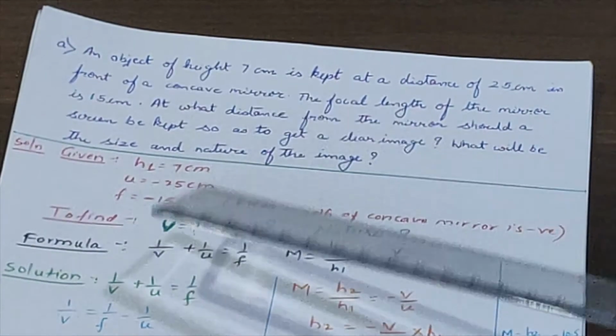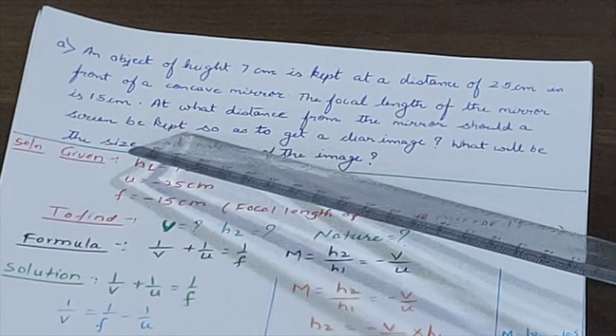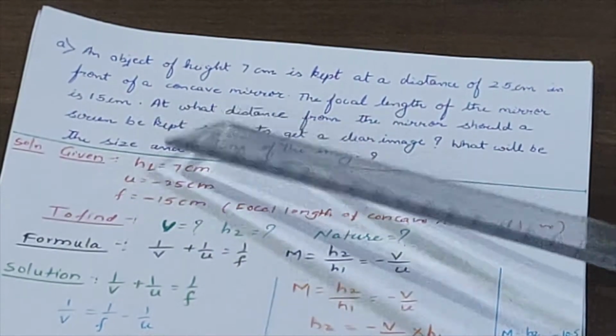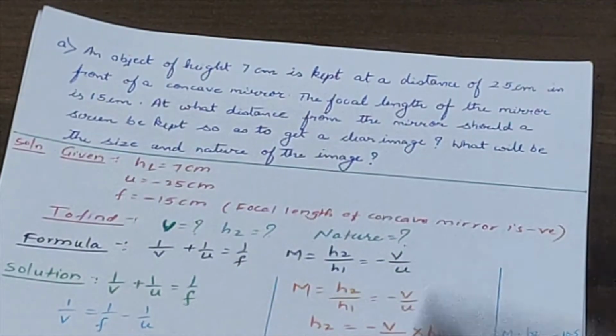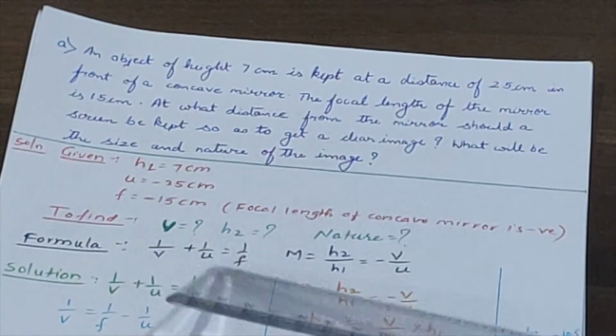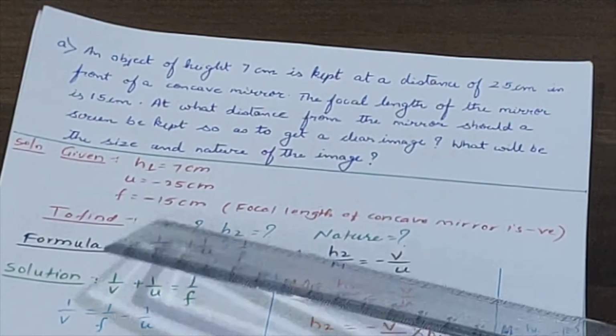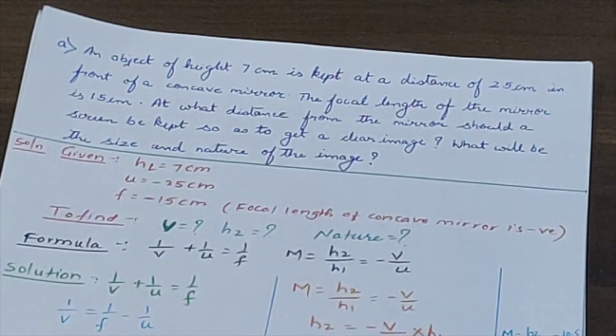Alright, what is to be found out next? Here it says, at what distance from the mirror should a screen be kept? So what is formed on a screen? The image. So what I need is the image distance. So here I want to find out V. V is the image distance, that is the question mark.